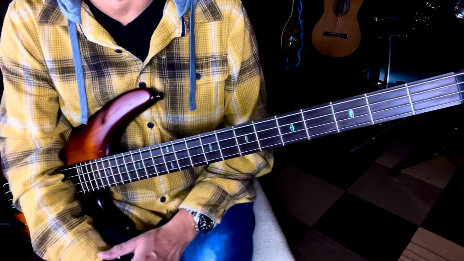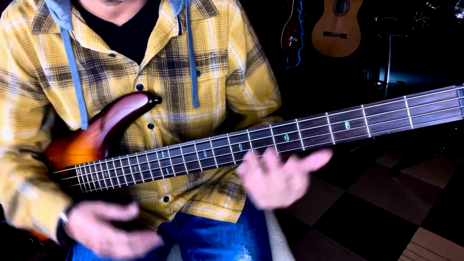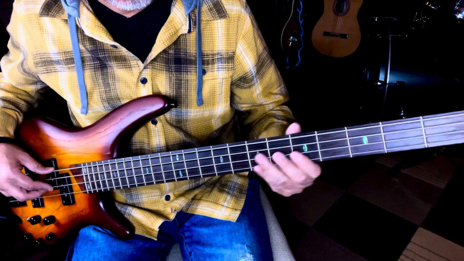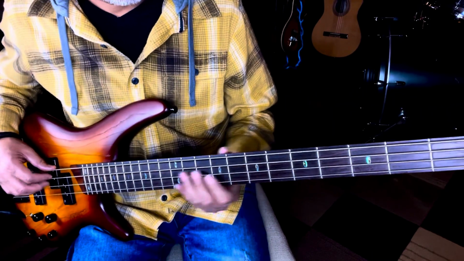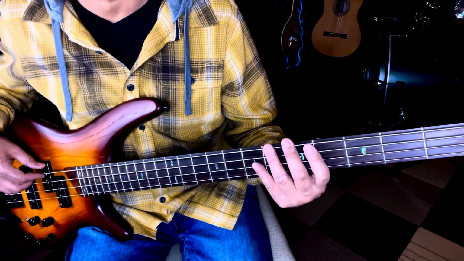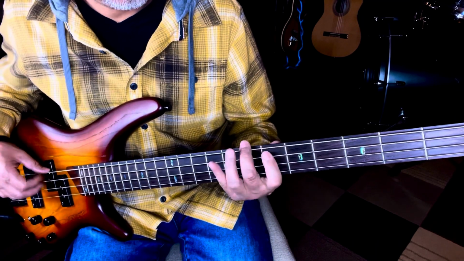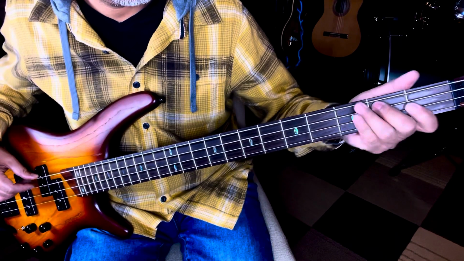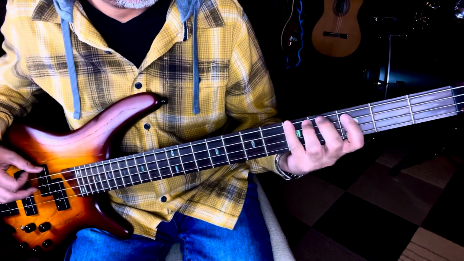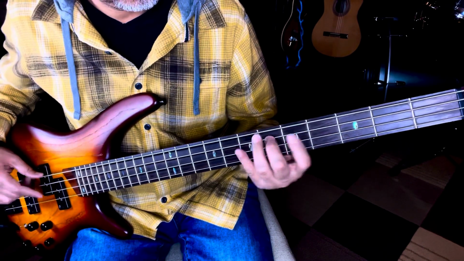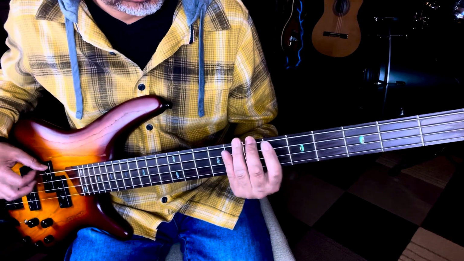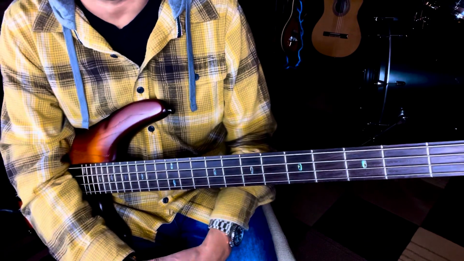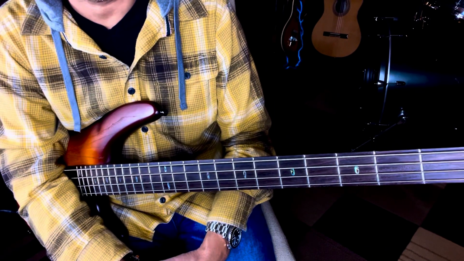It's just sharpening the 5. The root is always the same, and the third. Or you playing on the 4th string. It's the same concept. There's no difference, okay? That is the augmented triad.